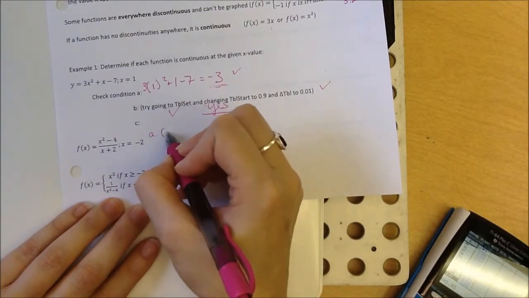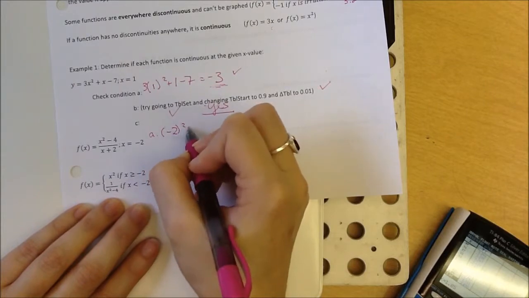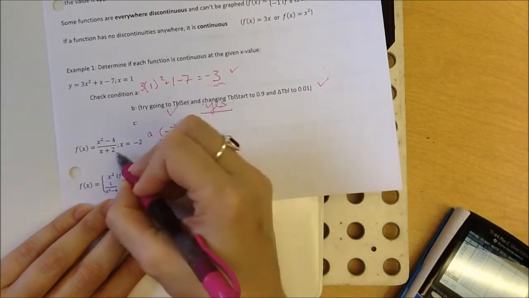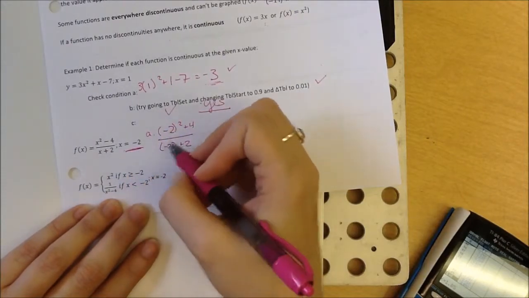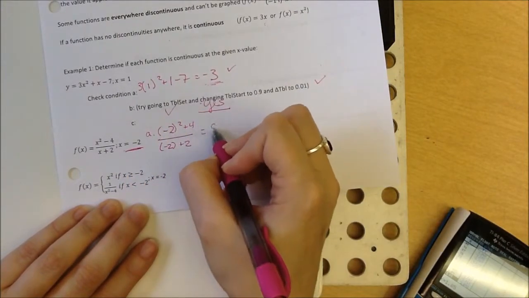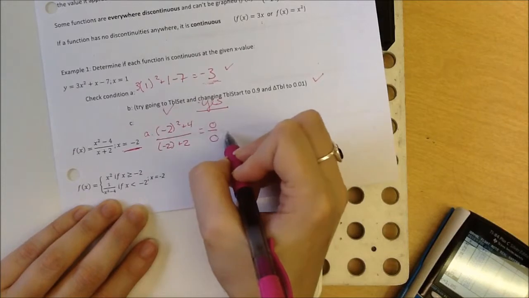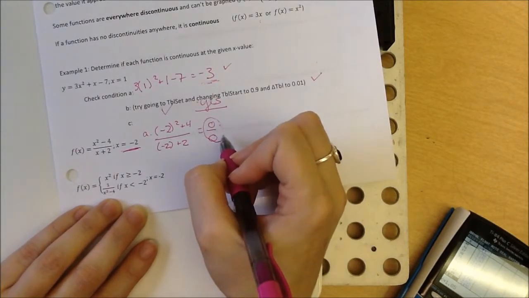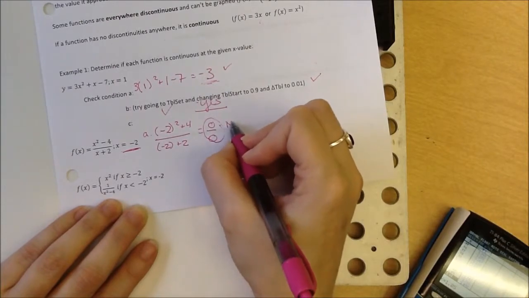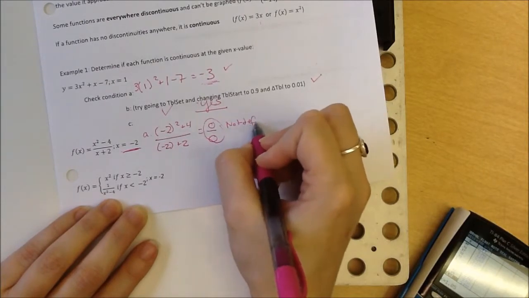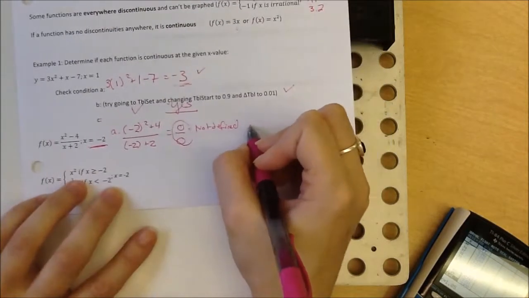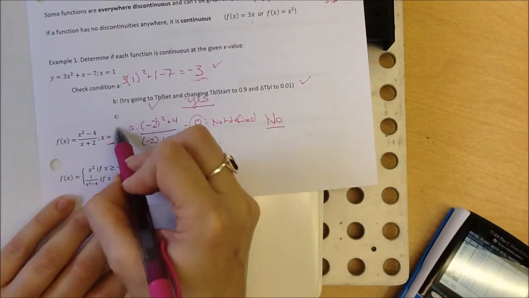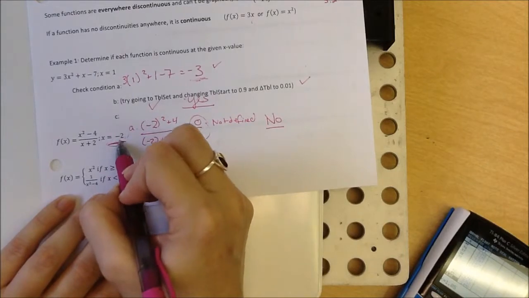Here we've got x squared minus 4 over x plus 2. So negative 2 squared minus 4 over negative 2 plus 2. Does this function exist for x equals negative 2? That's 0, that's 0. You can't do this. You cannot divide by 0. You can't even divide 0 by 0. So this is not defined. So this is discontinuous at this point. It's continuous at all other points, but it is discontinuous for x equals negative 2.